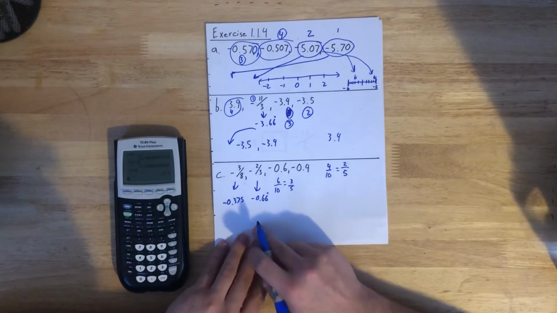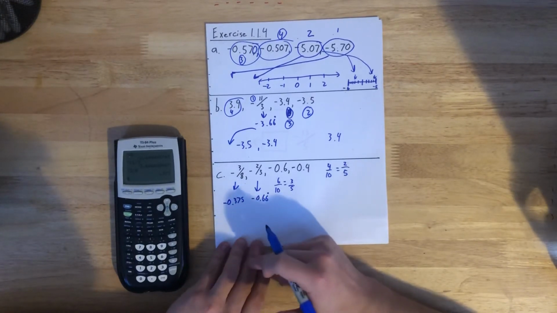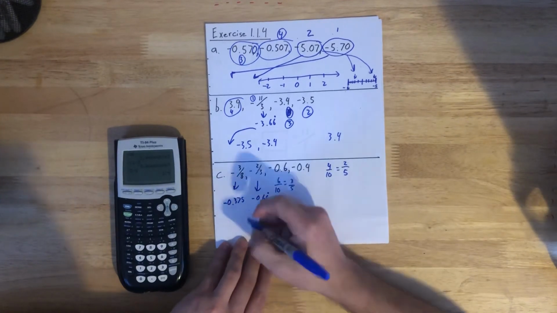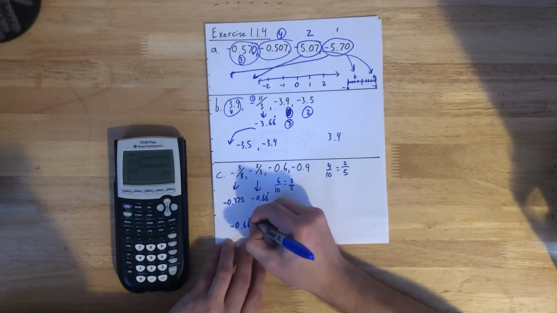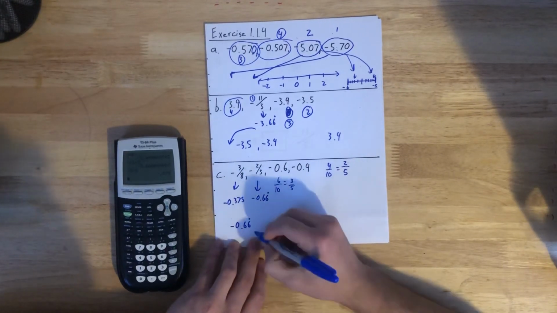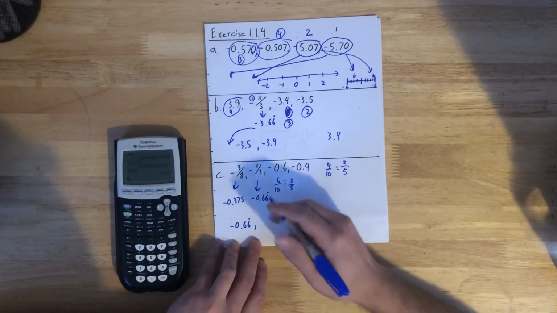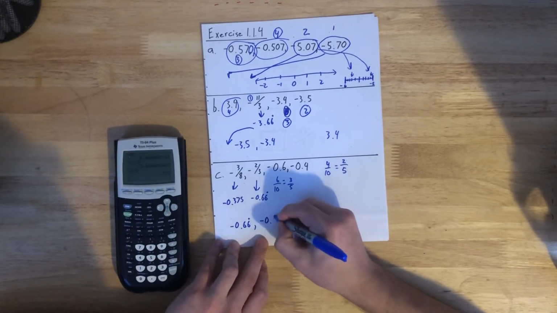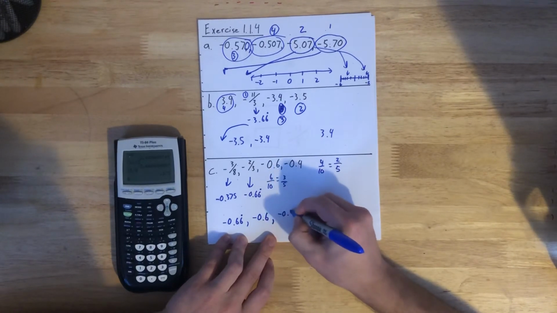Okay, so the largest negative number would be this one. So negative 0.66, little dot, infinite. Then what do we got here? We got negative 0.6. Then we have negative 0.4.